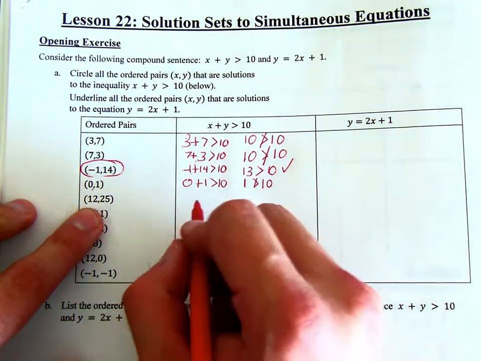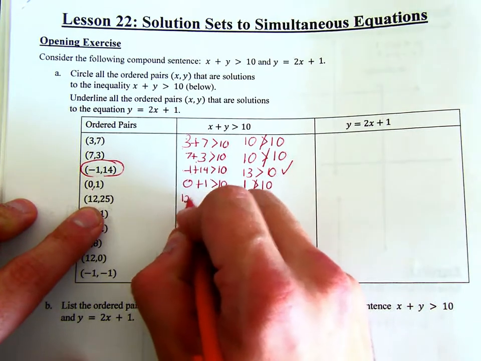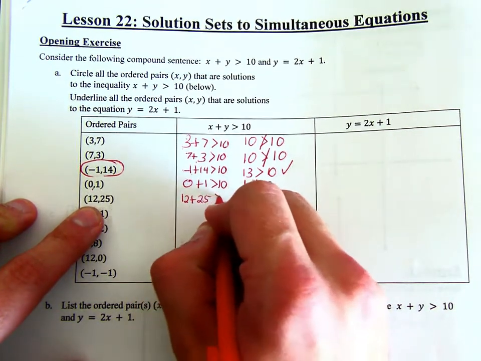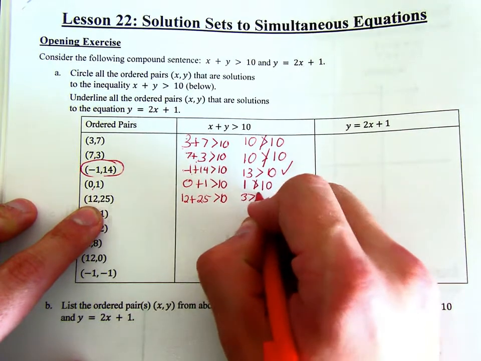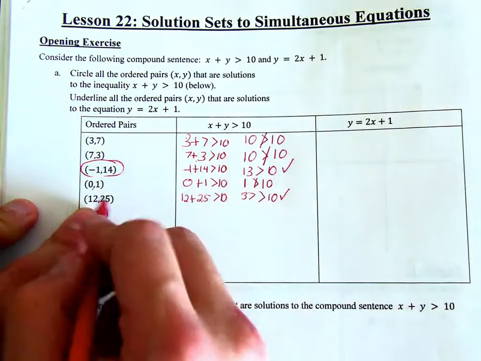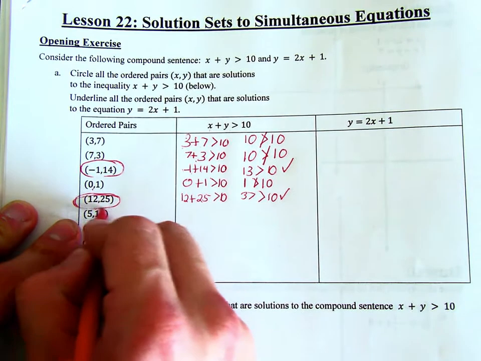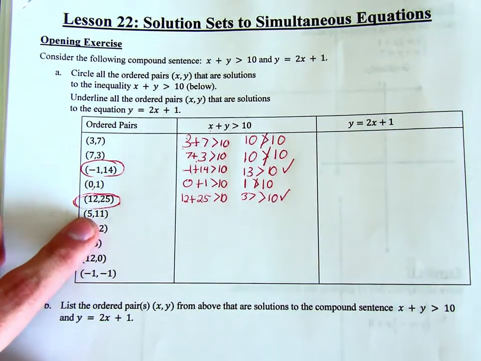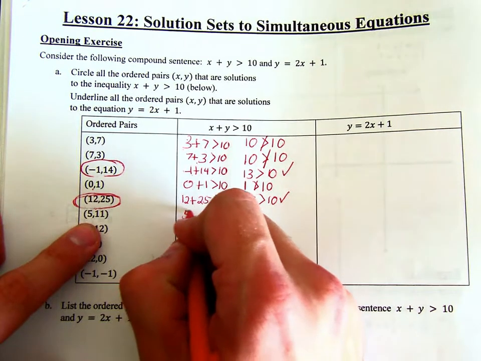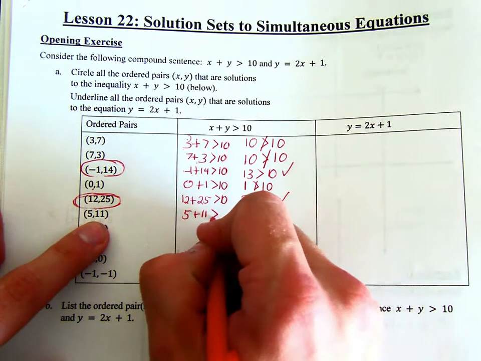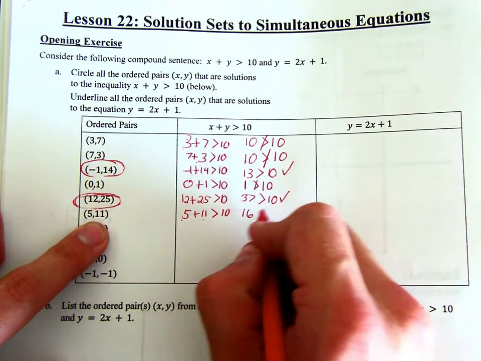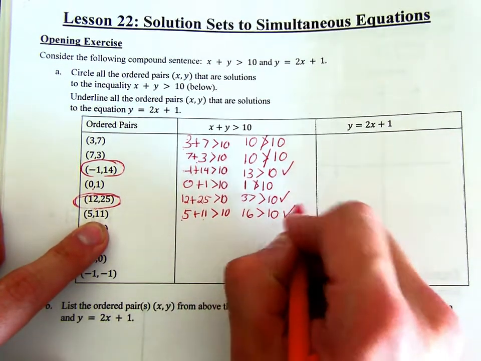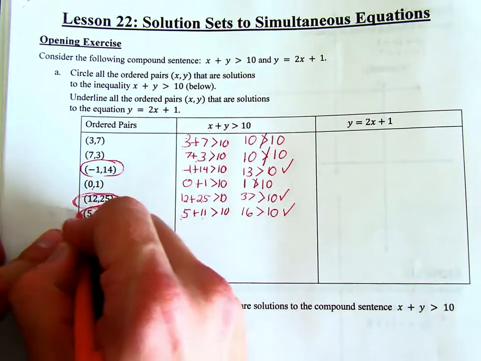Now we have 12, 25. So I'm going to have 12 plus 25 is greater than 10. 12 plus 25 is 37, and that is greater than 10. So this is a solution. Then we have 5, 11. I'm going to substitute x in for 5, y is 11. 5 plus 11 is 16, and that is greater than 10. So that does work, and I'm going to circle this one.